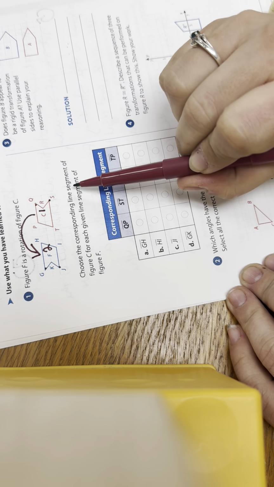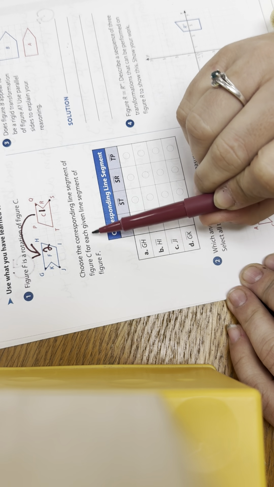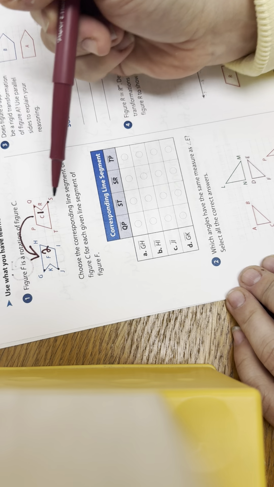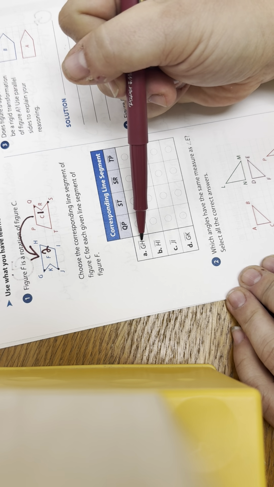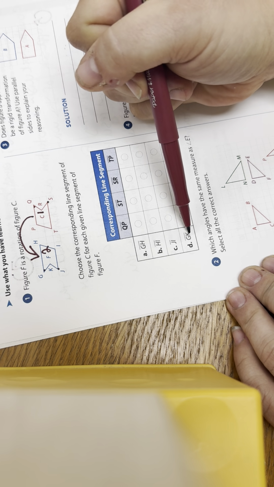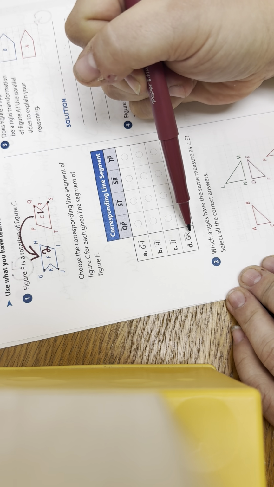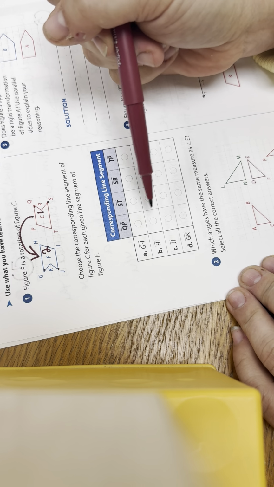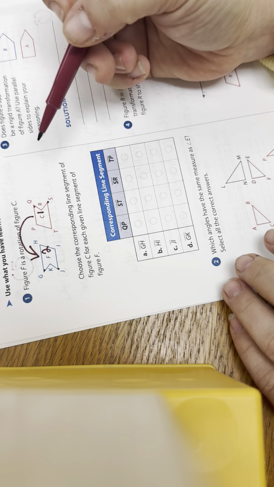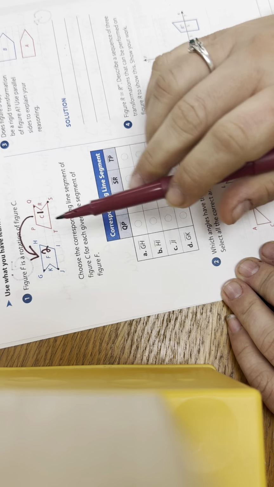So it says choose the corresponding line segment of figure C for each given line segment of figure F. So here I have line segment GH, line segment IH, line segment JI, and line segment GK. So I need to either fill in these bubbles, give them an X, a check mark, whatever works for you, based on what these are.